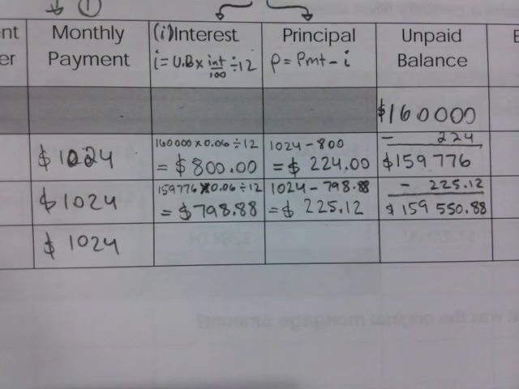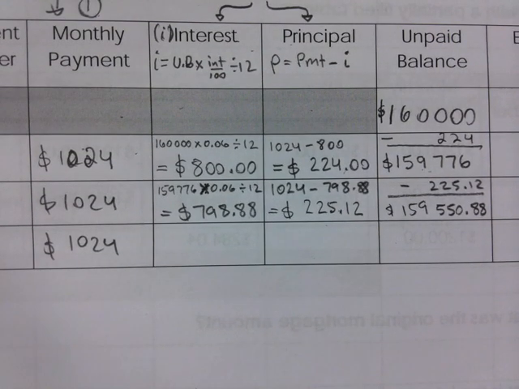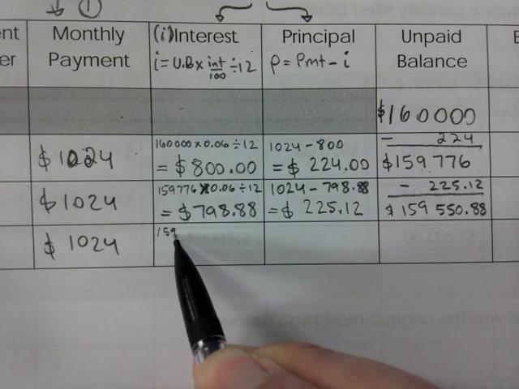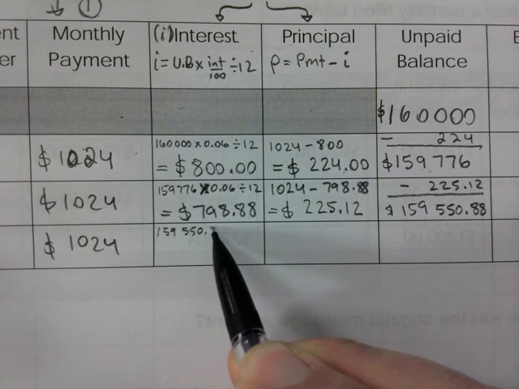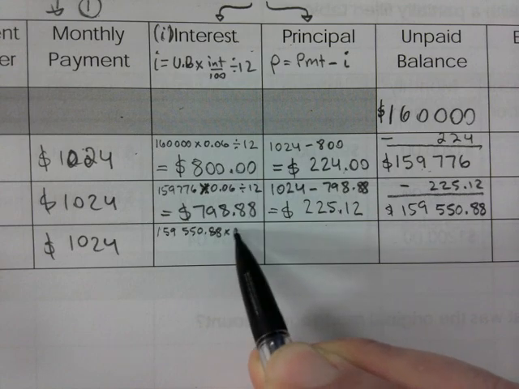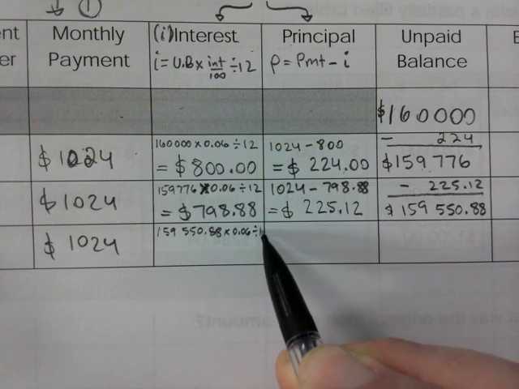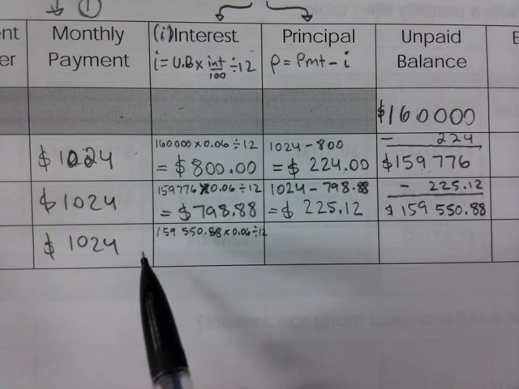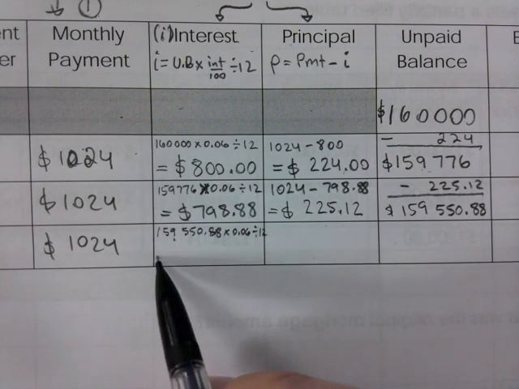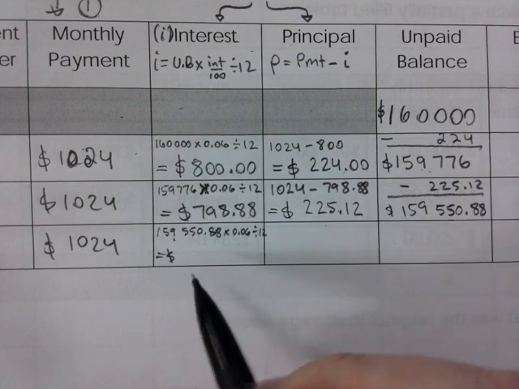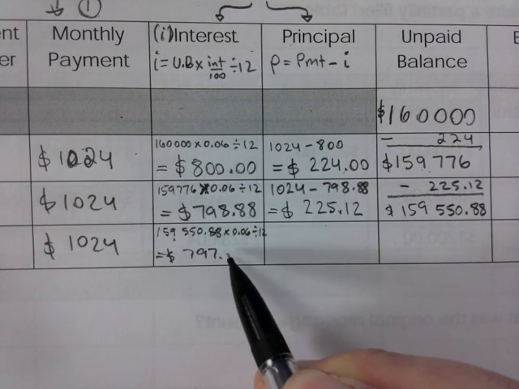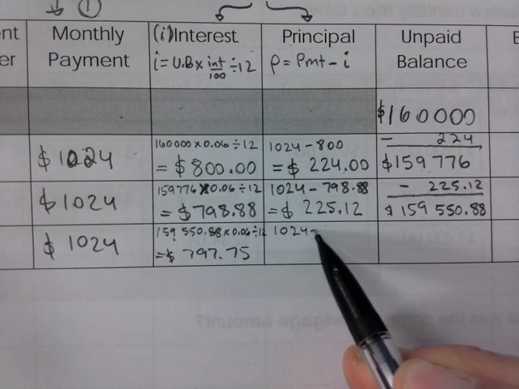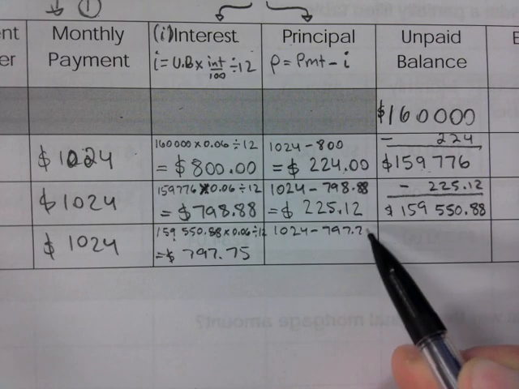And one more. Let's see if I'm going to be able to fit this, and I do. So you take that one over here, and there you get $797.75. Goes down a little bit. You go 1,024 minus 797.75.